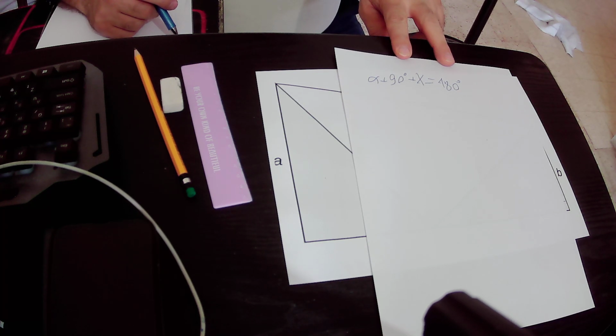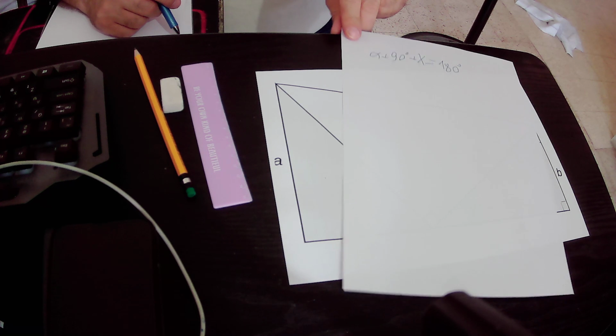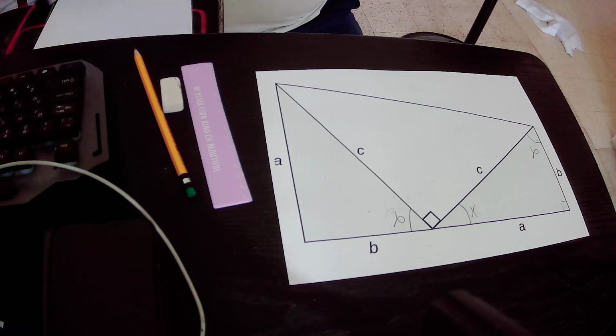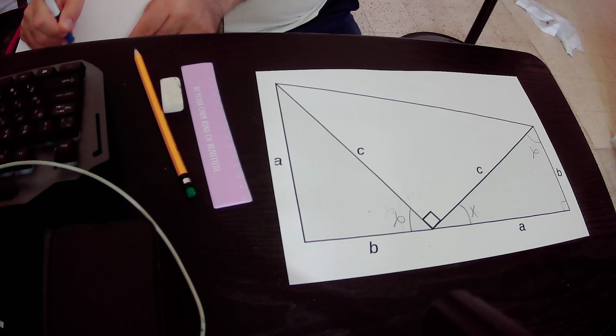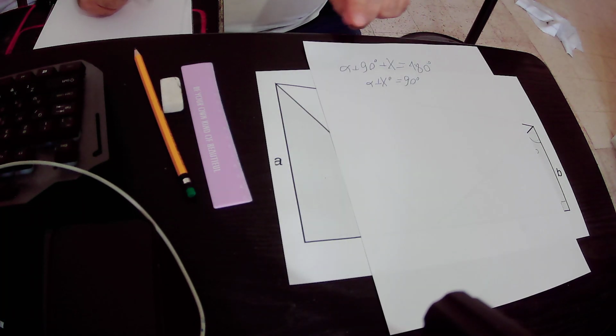Now we will subtract 90 degrees from both sides of this equation. So we got that alpha plus x equals 90 degrees.